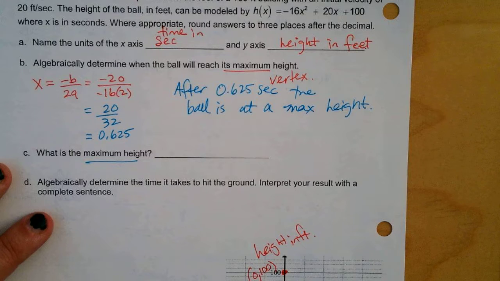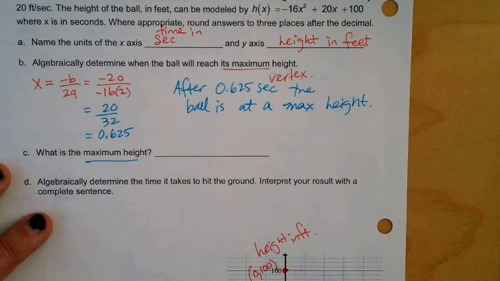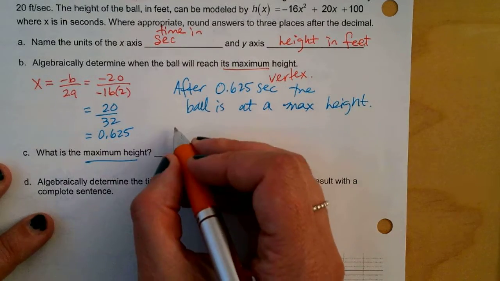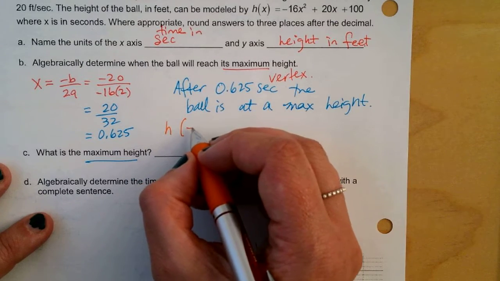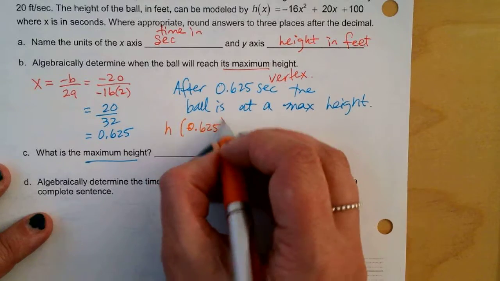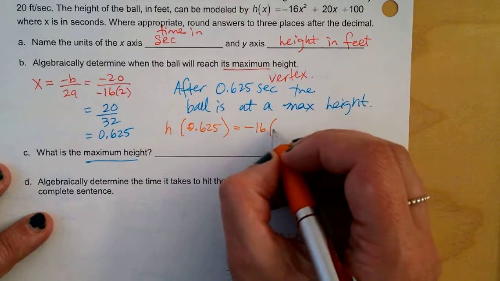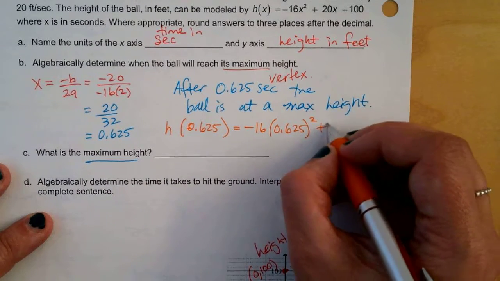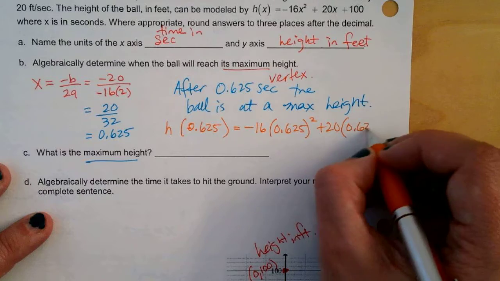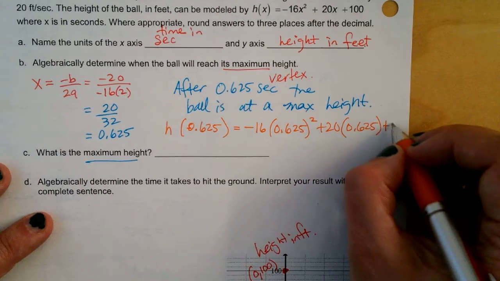So how do we find the maximum height if we know when it's reaching the maximum height? Exactly, we want to plug it in. So we take our equation and we're going to go h of 0.625 equals negative 16 times 0.625 squared plus 20 times 0.625 plus 100.